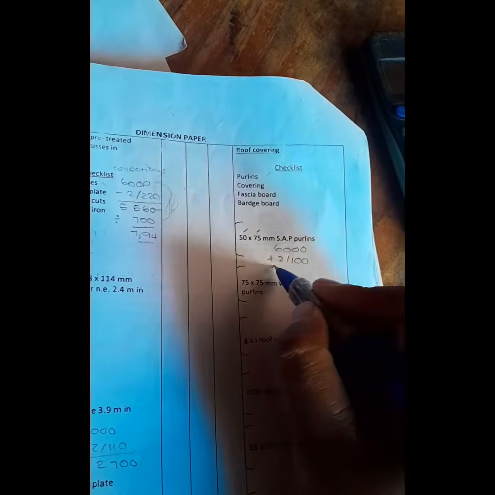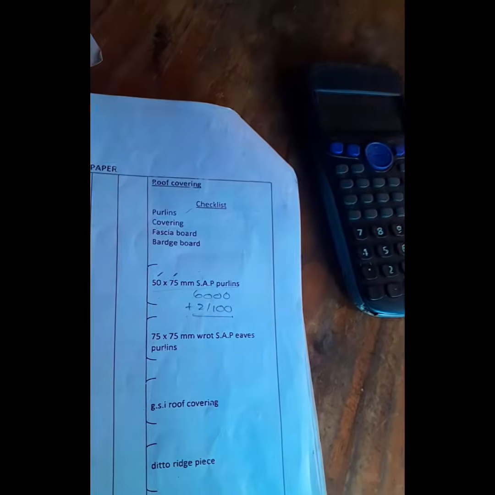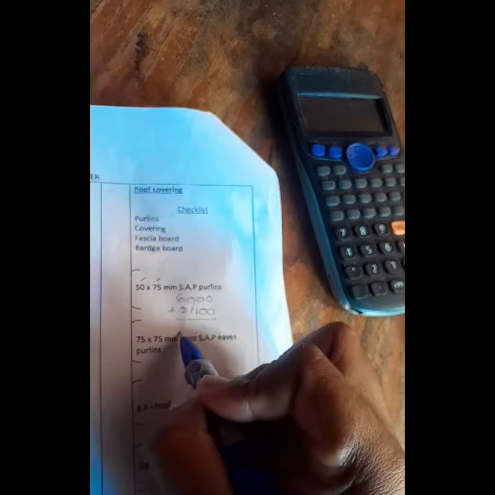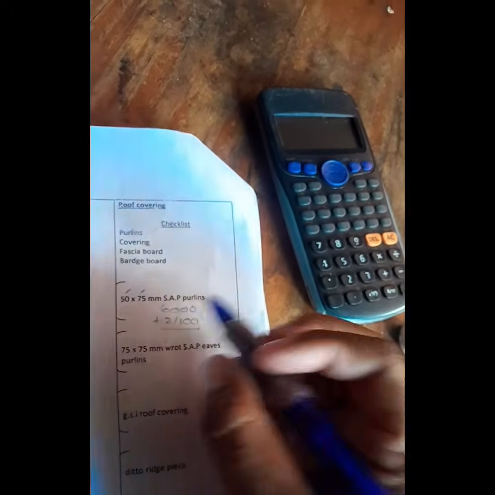So we take the length of the floor plan plus 2 times 100. So 6,000 plus 2 times 100, we have 6,200.